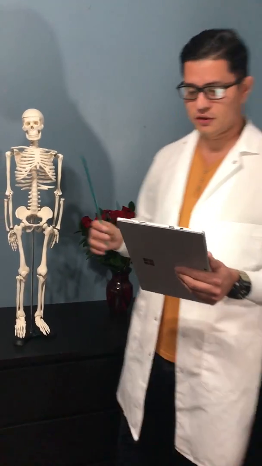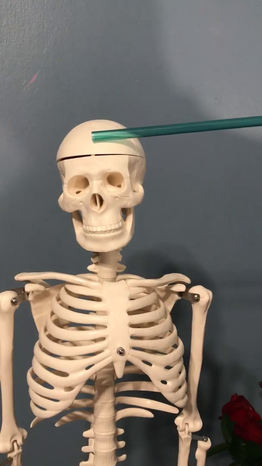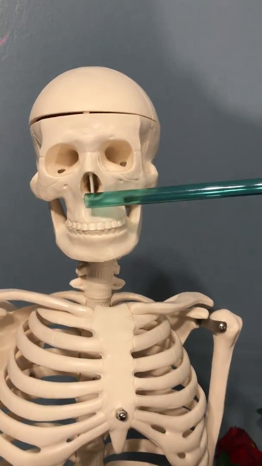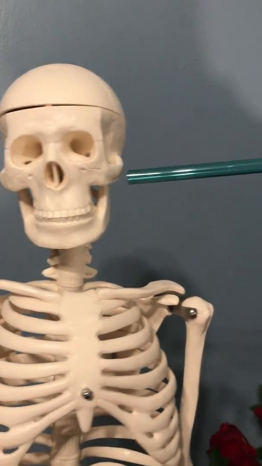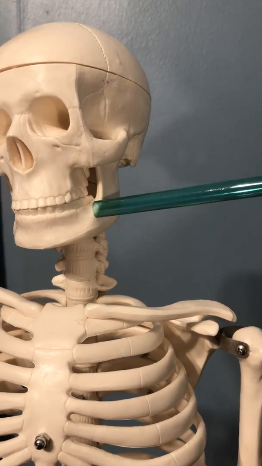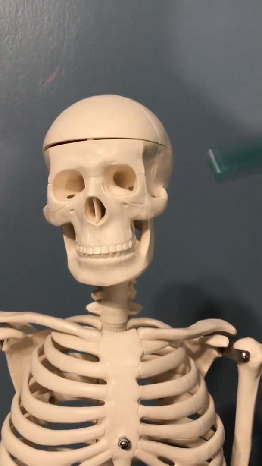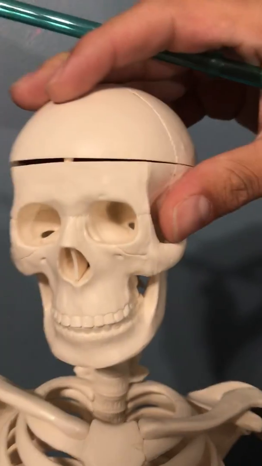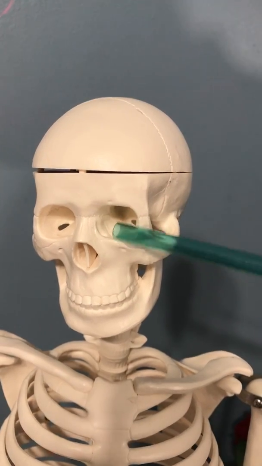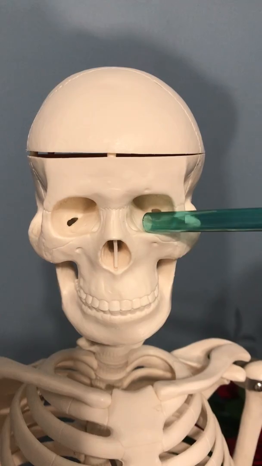So if we can move closer, we have the anterior skull here, and we can find the frontal, the vomer, which is right here, the zygomatic bone. Then we have the mandible, maxilla, and the nasal here. Then if we get in closer into the eye, we can find 3 important bones here, which is the lacrimal. Then we have the ethmoid right after the lacrimal, and in the bottom here we can find the sphenoid.